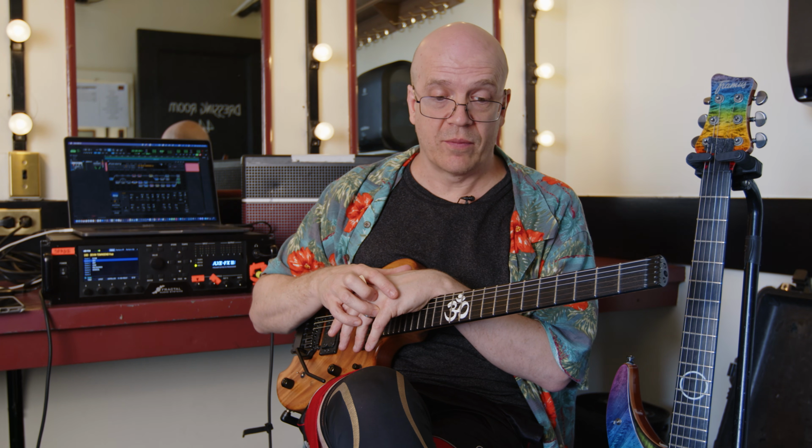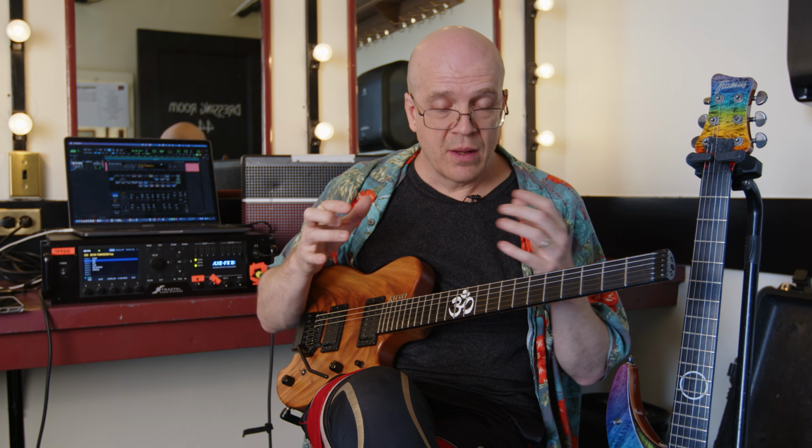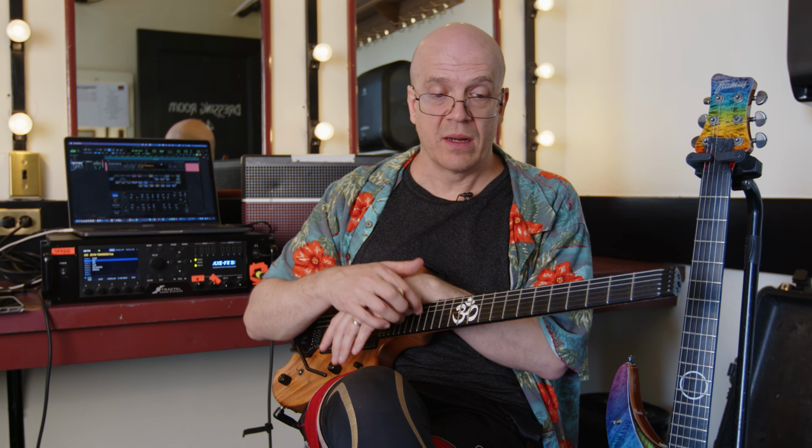But for me, I run all my patch changes through MIDI. And as a result of that, I've got one main preset that I use for every song, but I name each song and then I copy that preset. So each time we go to a new song that has light cues, MIDI cues, drum patch cues, anything that is automated, it's like a dedicated preset.